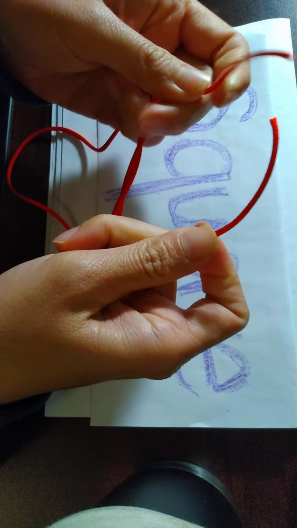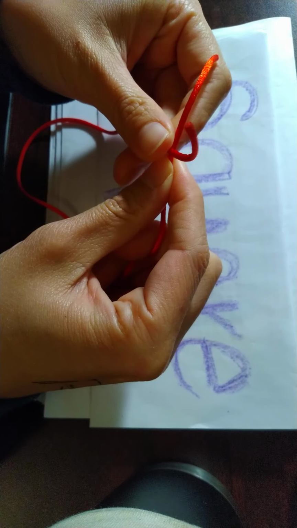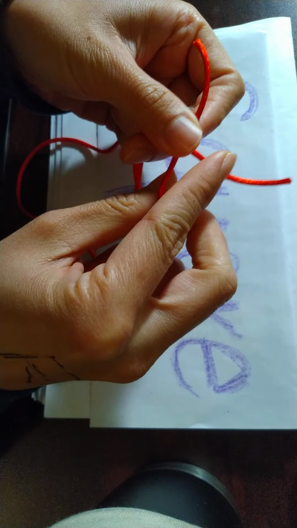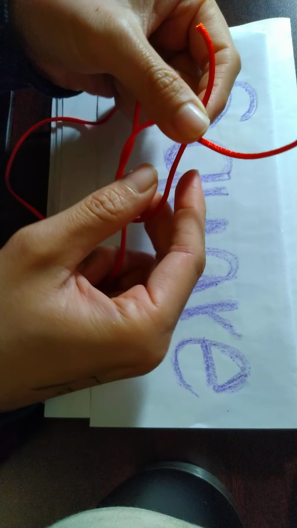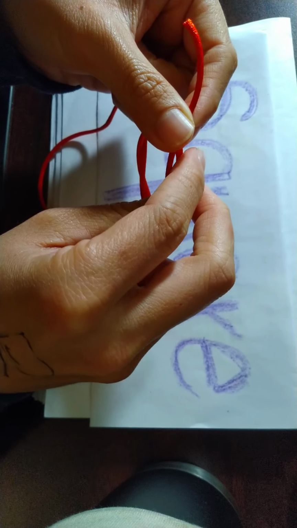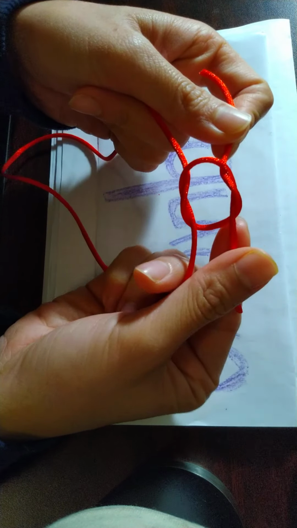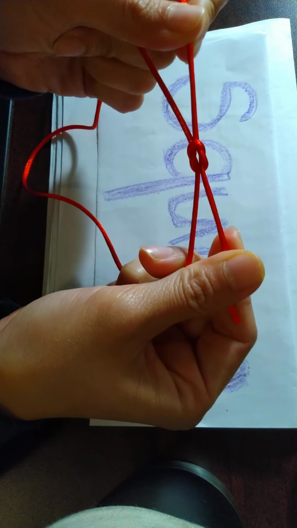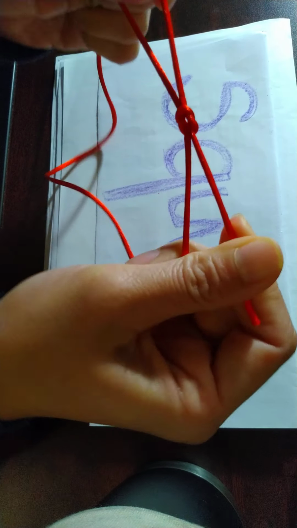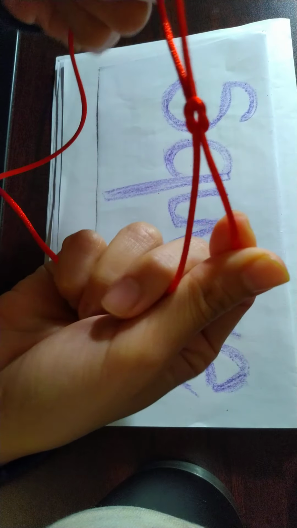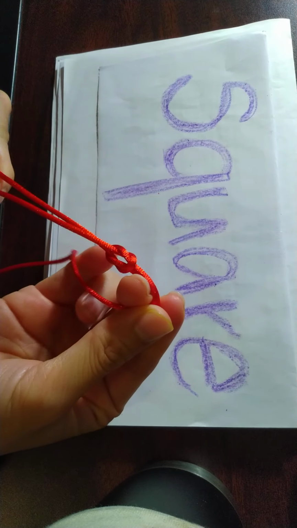So you put the left side on the right side, and then do the same thing. Make it tight, and then just put it up. That is the easiest way to connect 2 ropes together. Okay, so that is a square knot.